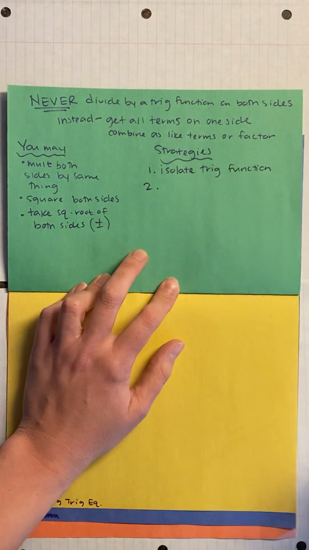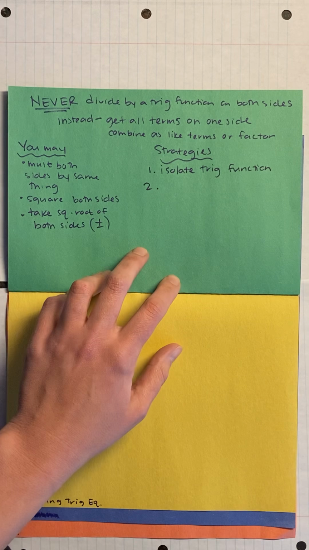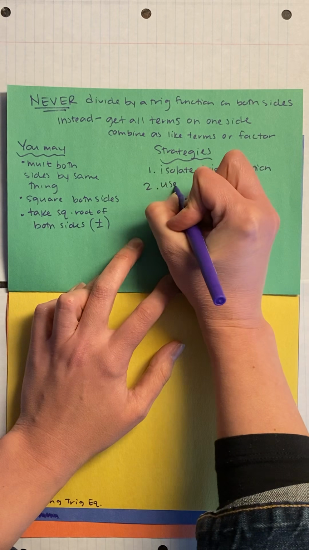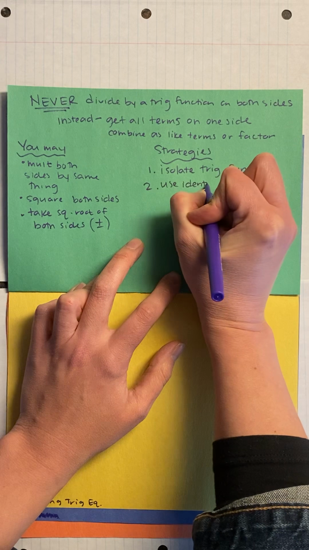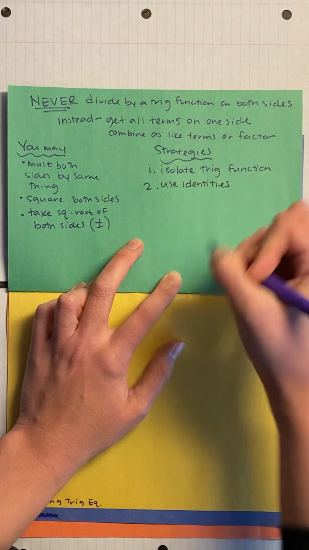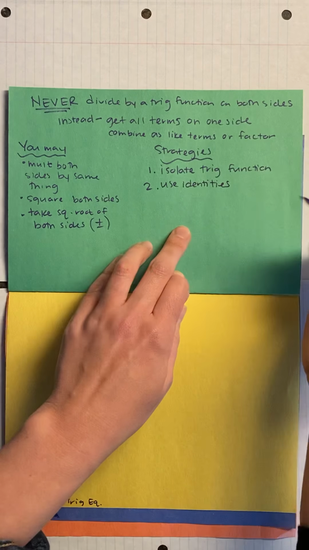And the second strategy that we're going to talk about today is using some of the identities to get everything in terms of one trig function.